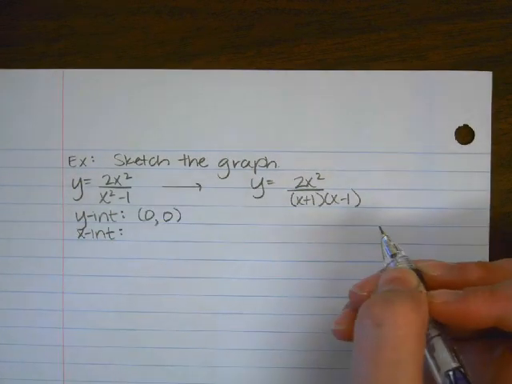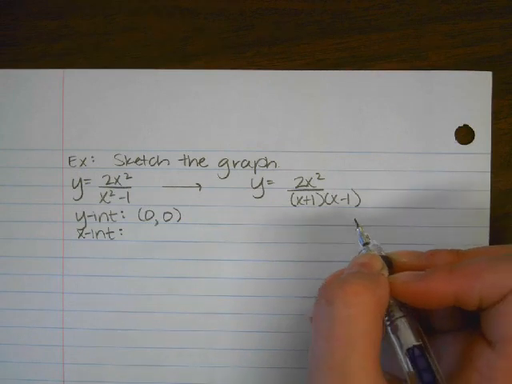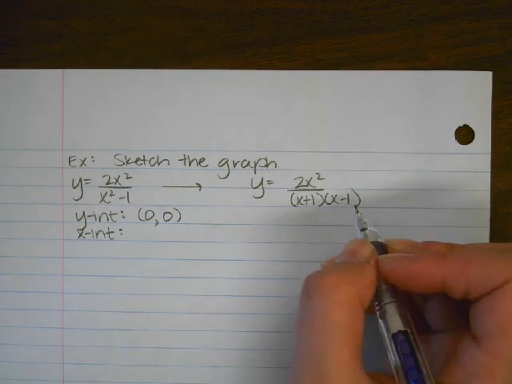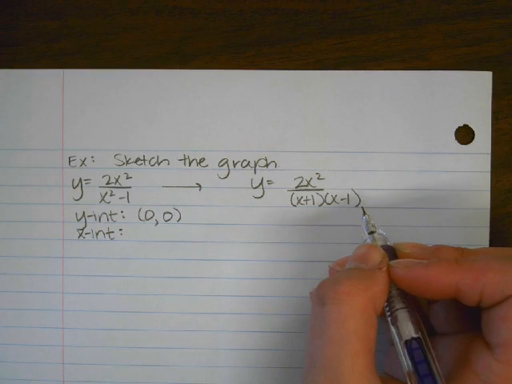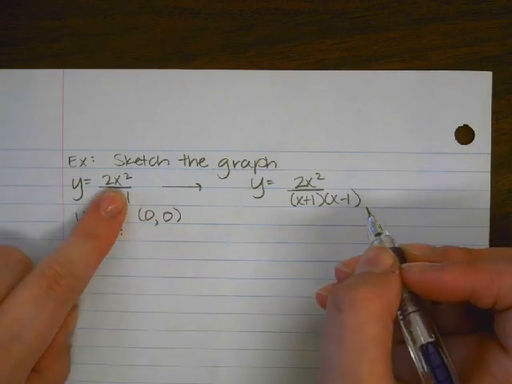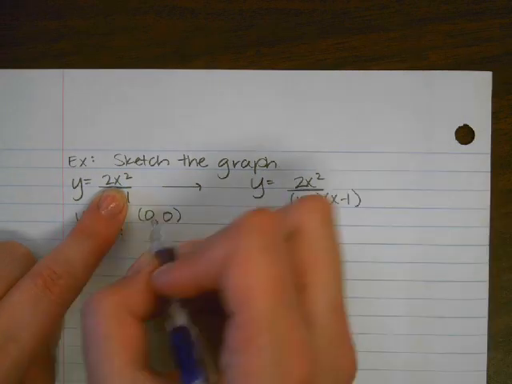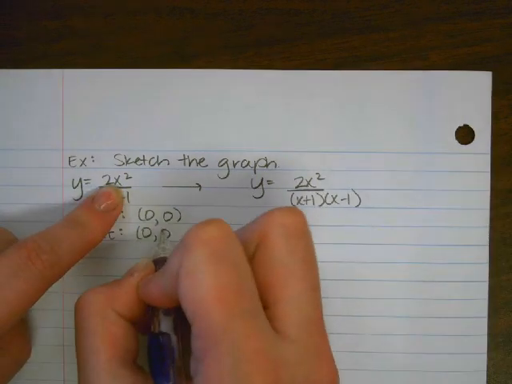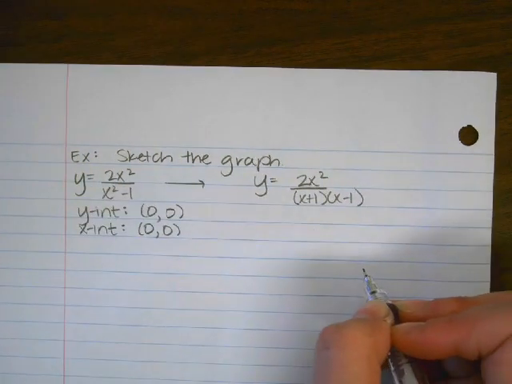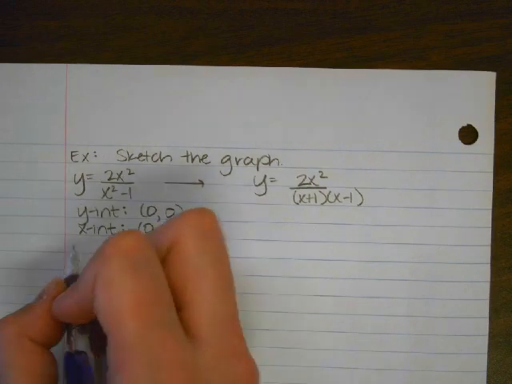For the x-intercept, I'm going to go ahead and take that fraction and set it equal to 0. And so if I'm making a fraction equal 0, I really only need the top to equal 0. And so that means that 2x squared equals 0. And if I solve that for x, I'm going to find that that equals 0 as well. So the x-intercept and the y-intercept are the same point, which for this problem definitely makes sense.